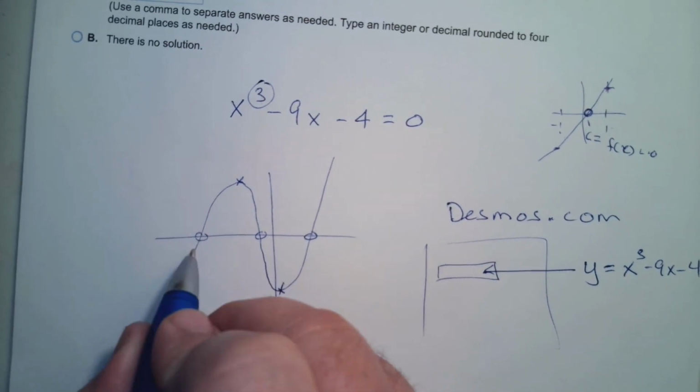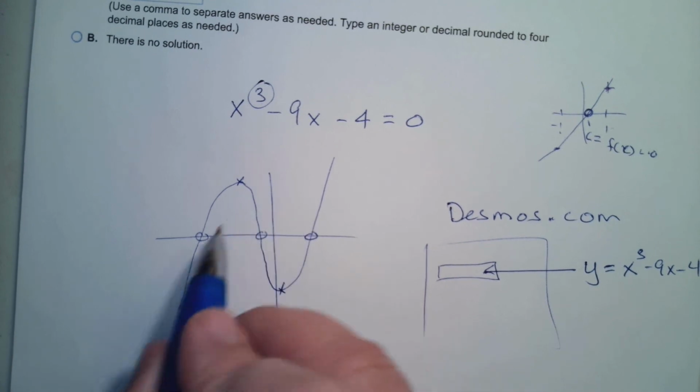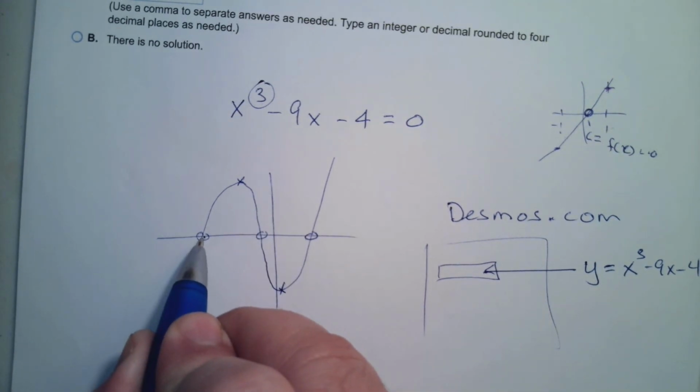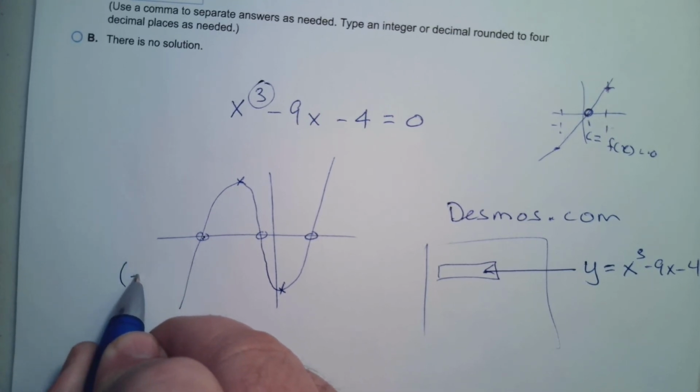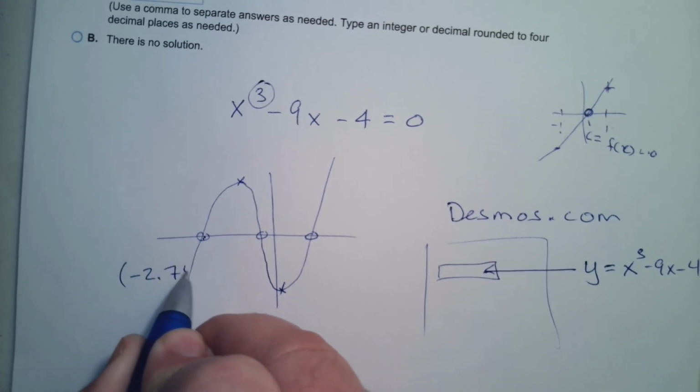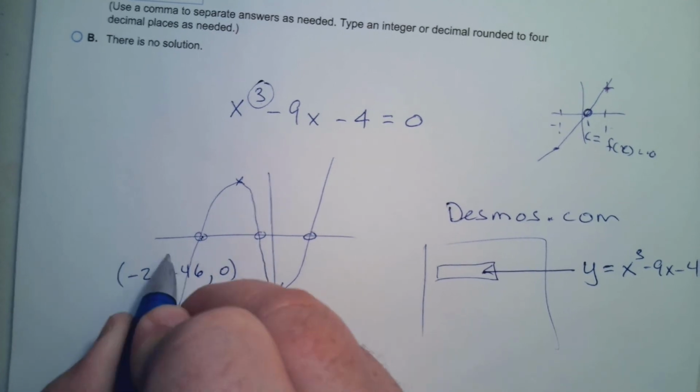So now in Desmos, once you get this graph, you just put your cursor on top of a point and you'll get a value.